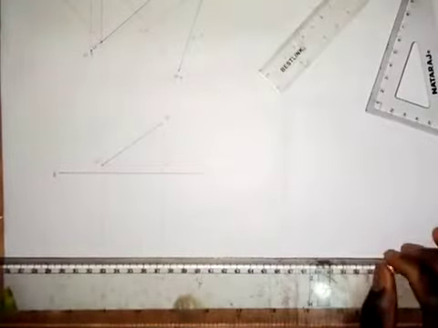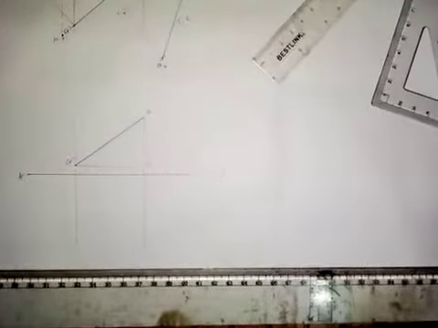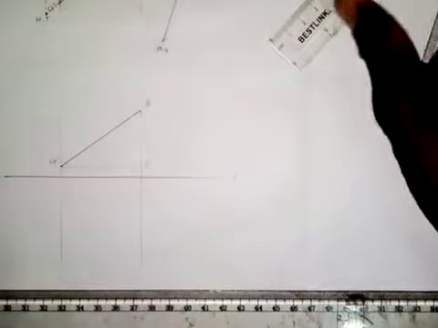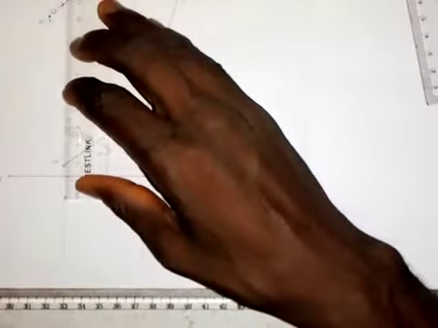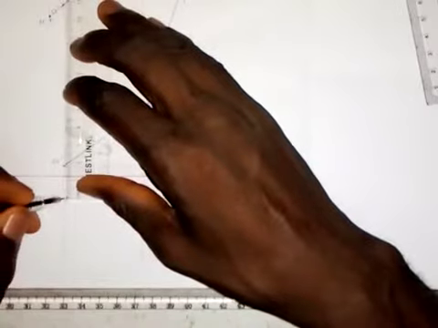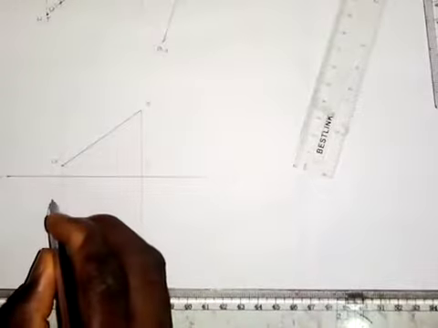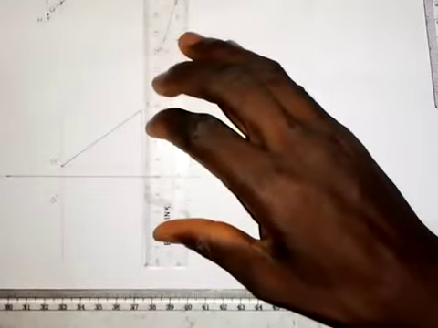So now let's go and produce the plan of the line. For the plan of the line, end A2 is 24 millimeters from the XY line, so I will take 12 millimeters from the XY line down. So this is 12 millimeters. This is A2. And point B2 from the XY line is 100 millimeters, so I will take 50 instead of 100.